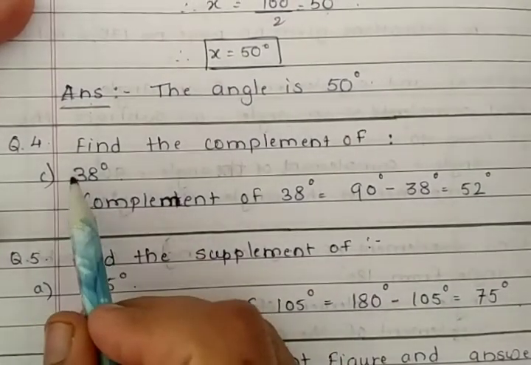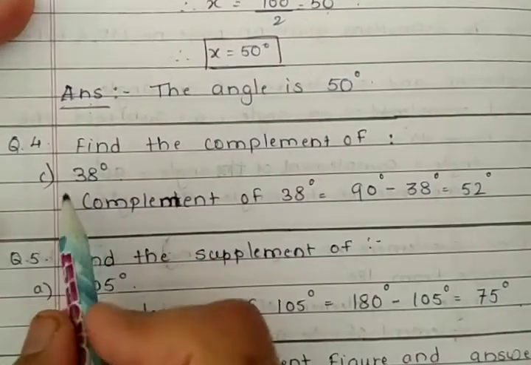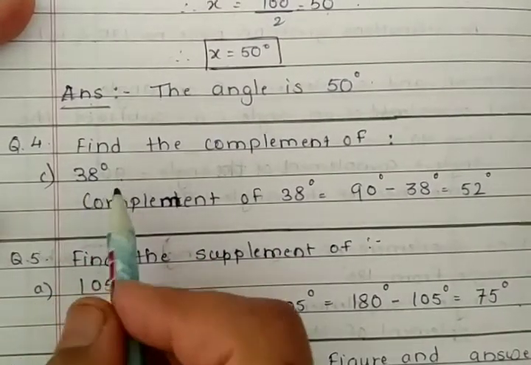Now I'll say question number 4. Find the complement of. One I have done for you. The remaining problems are for your homework.